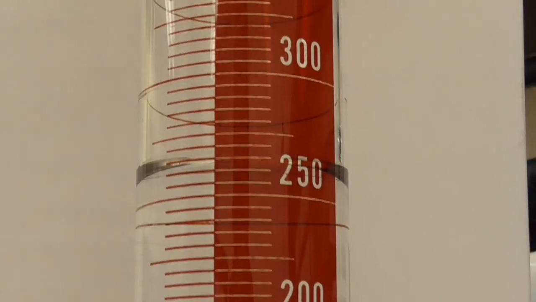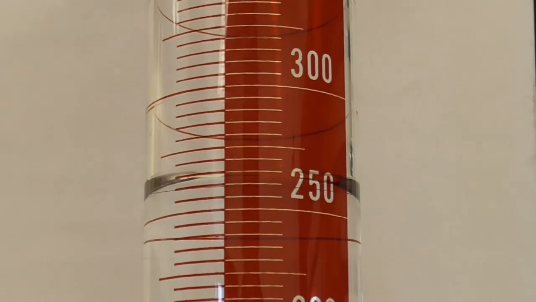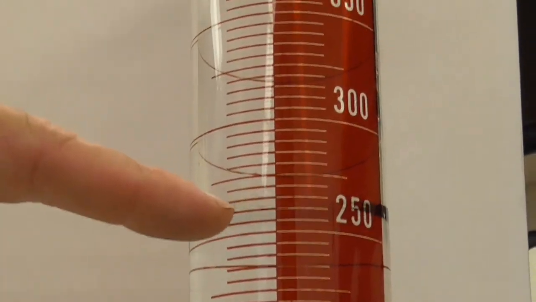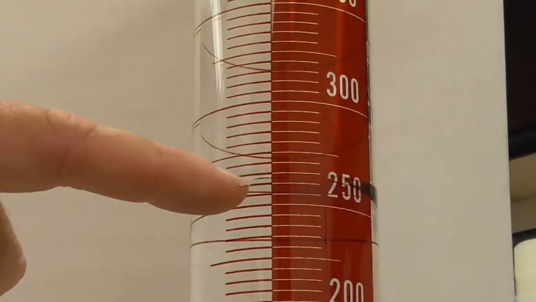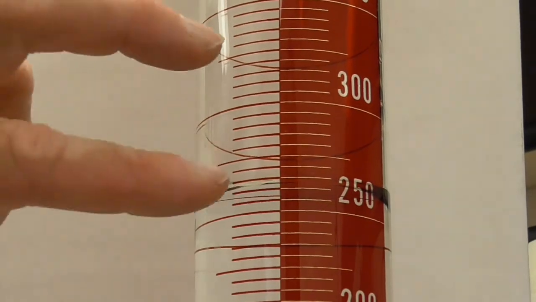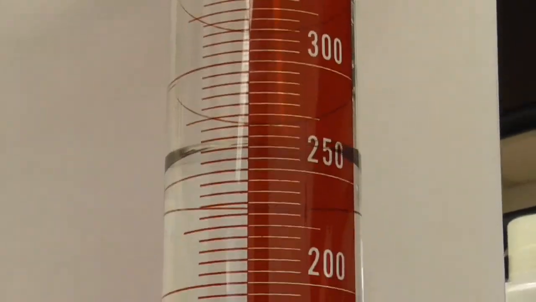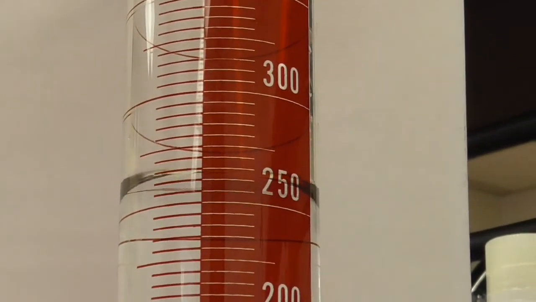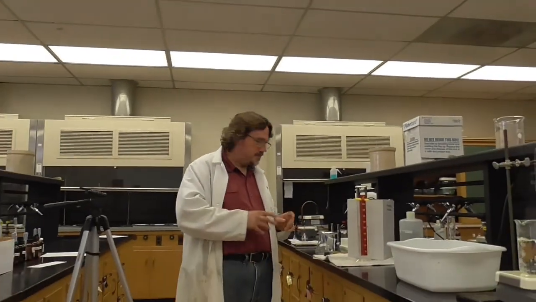Okay, here's a close-up of the volume of that flask. So we've got it in here. Let me wiggle it so you can see exactly where that water is. And the 250 mark and the 300 mark is up here, so you can figure out exactly the volume of that water. And there it is. Okay. So that is the volume in the flask.